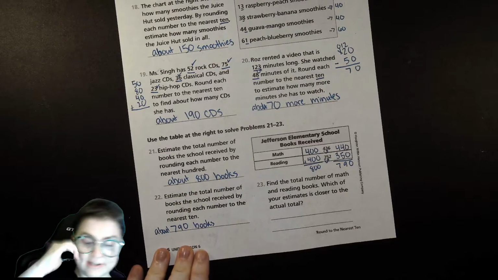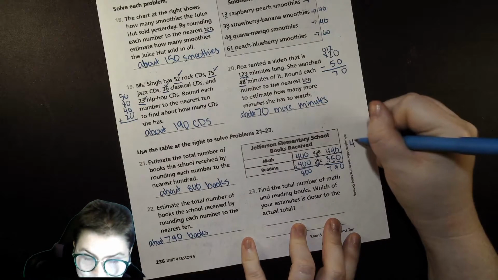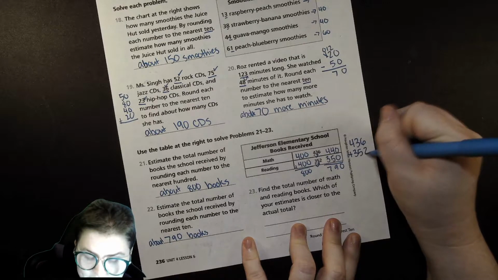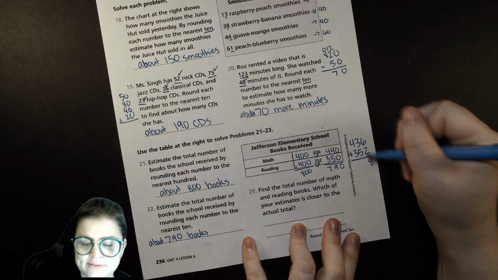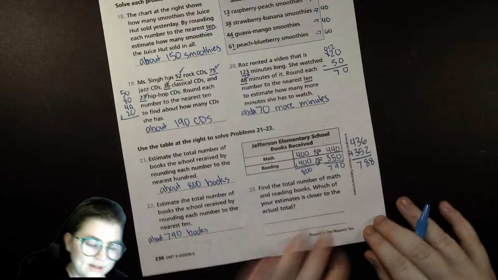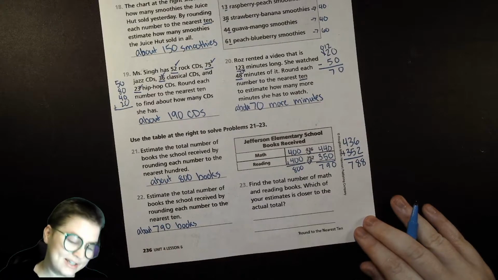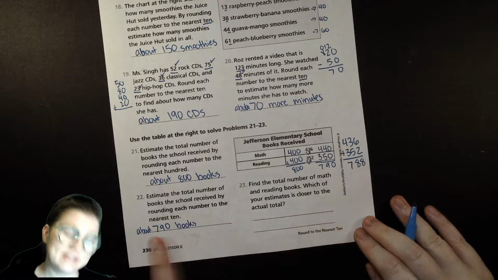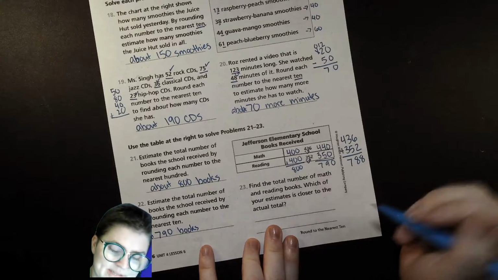Okay, now we need to find the actual total by doing the real math, so let's go ahead and do that. 436 plus 352, 6 plus 2 is 8, 3 plus 5 is also 8, and 4 plus 3 is 7. So when we rounded to the nearest 10, we said 790. When we rounded to the nearest 100, we said 800. What's closer to 788? 790 is, right? So which of your estimates is closer?